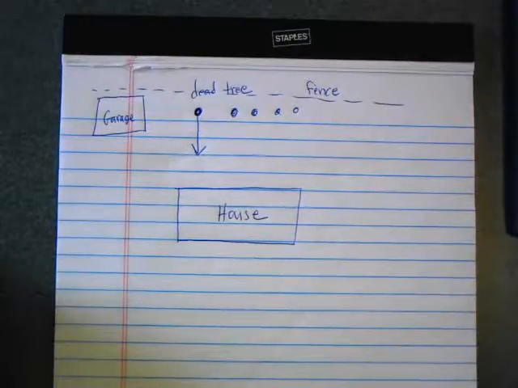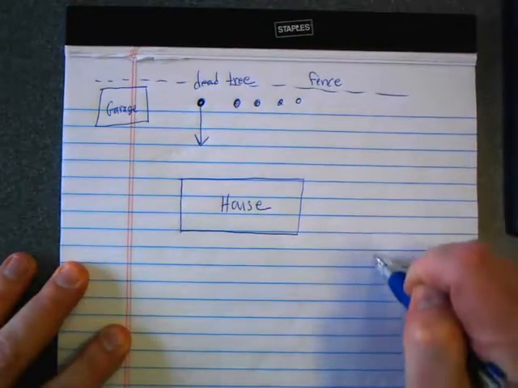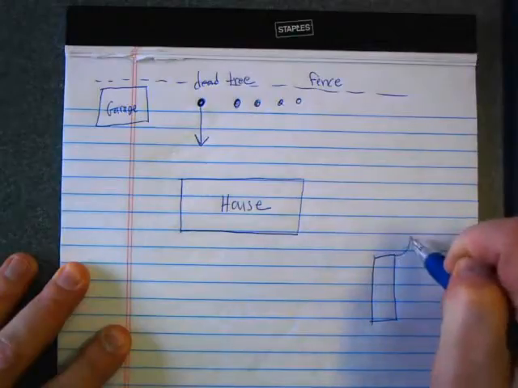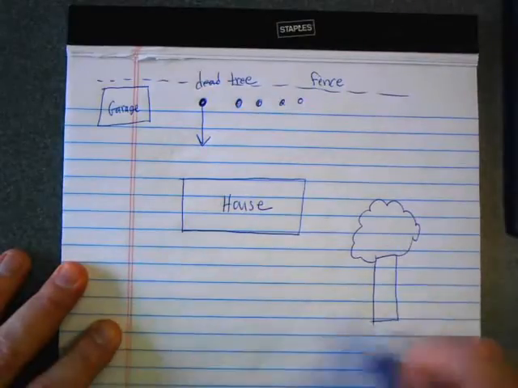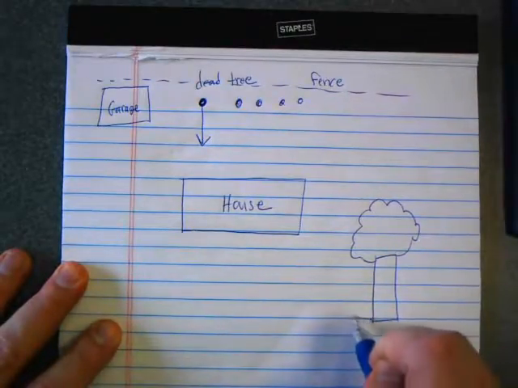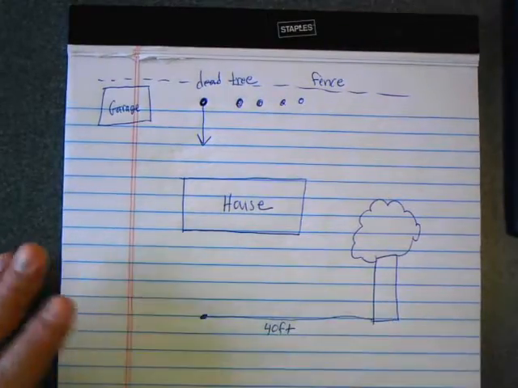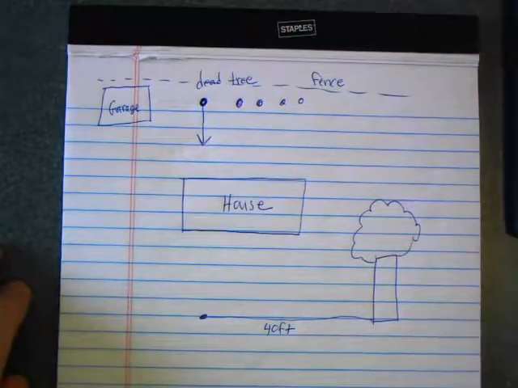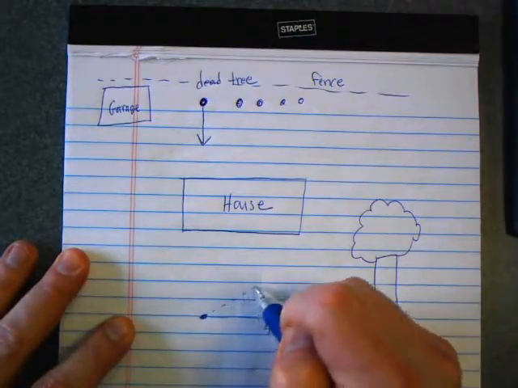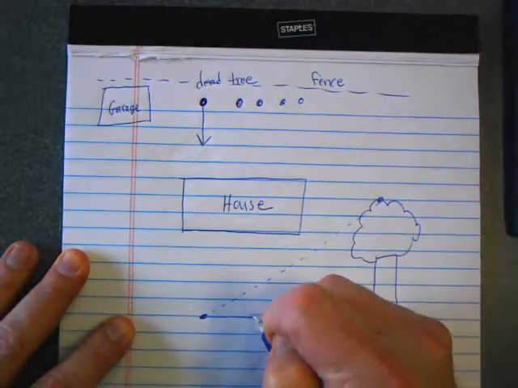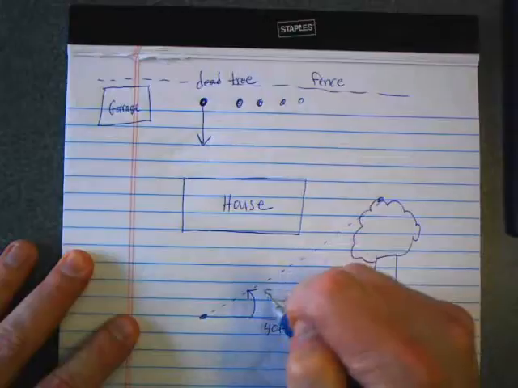Okay? So here's what I did. I'll draw a new picture here. Here's the tree. Yes, I have very limited art skills. There's the tree. And I walked backward from the tree. I got a long tape measure, and I measured back 40 feet. And then I took a protractor, and I held it up, and I found the top of this tree right here. And this angle happened to be 82 degrees.